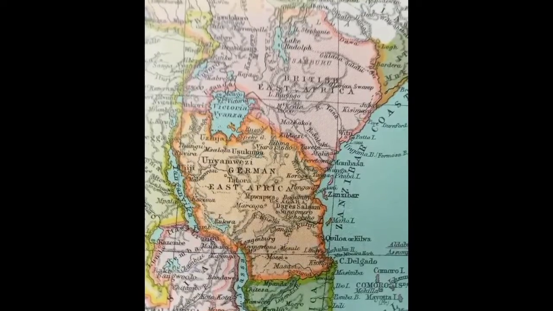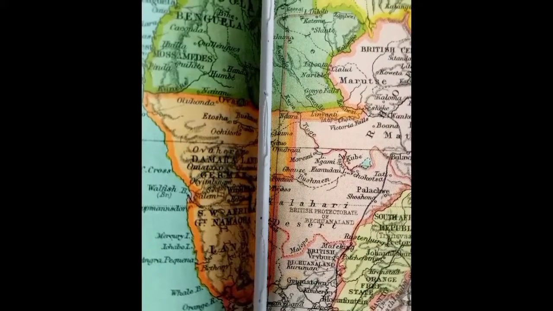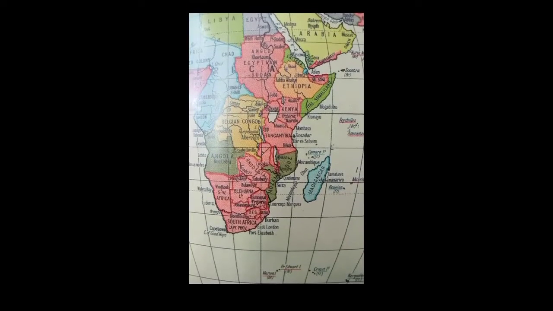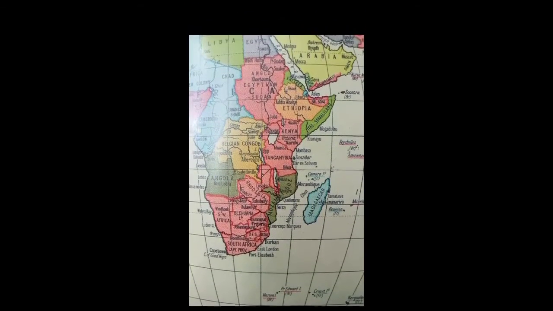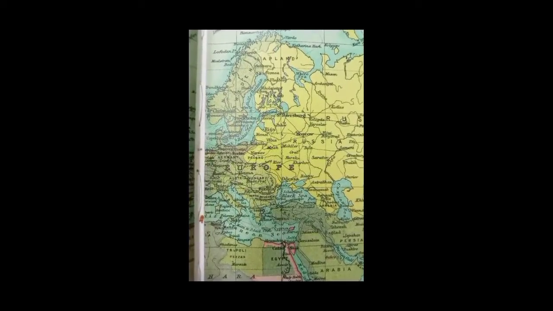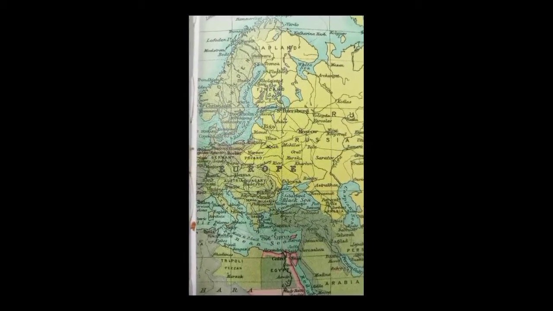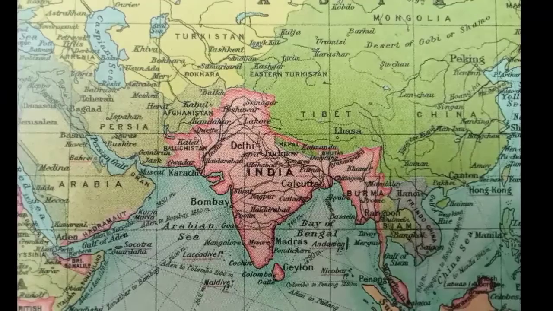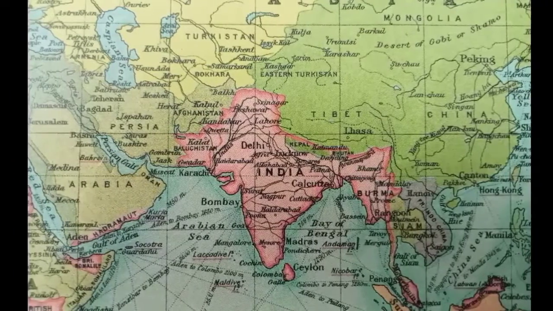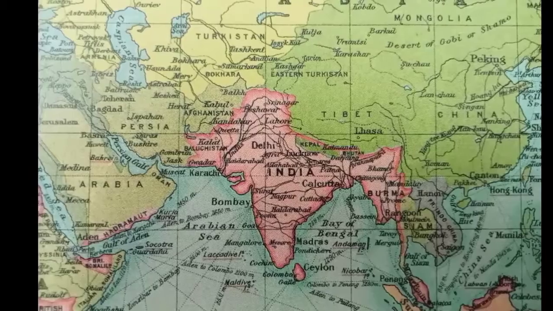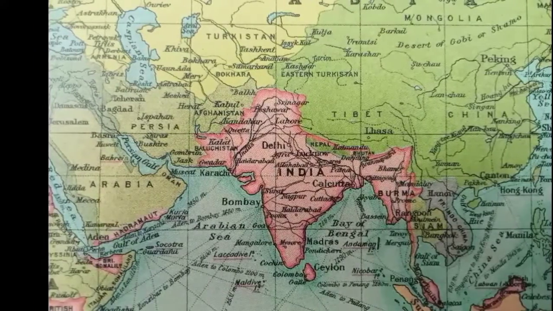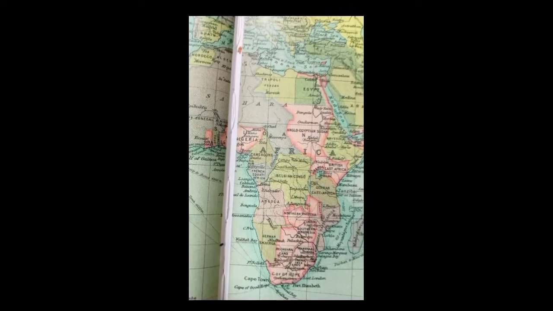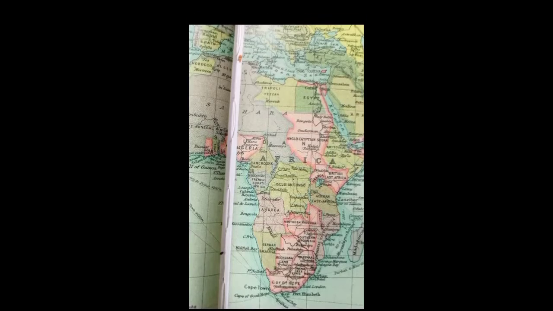German Africa could be seen in the maps of 1914. And when you look at this map of 1936, most of the German territories have been conquered by the Portuguese. In this 1914 map, we can see the German Empire and the Austro-Hungarian Empire, and India, a colony of Great Britain, is now a fully established colony seen in 1858, 1914 and 36. We can see how the British and the French have torn down the continent of Africa for their own colonies.